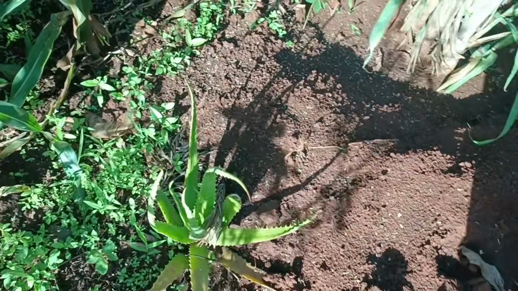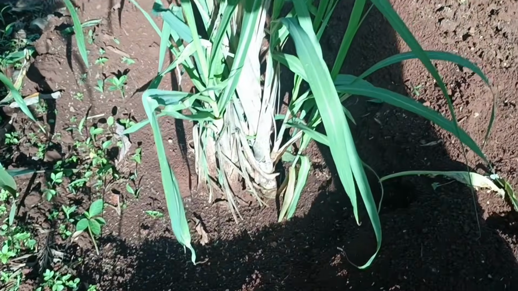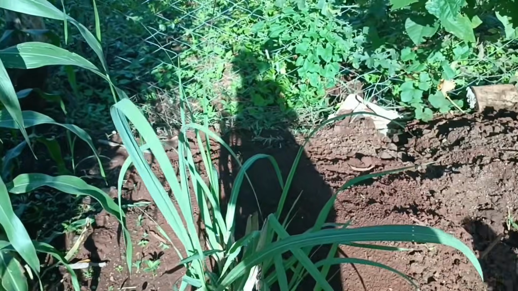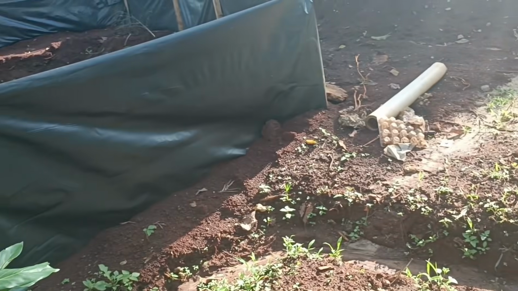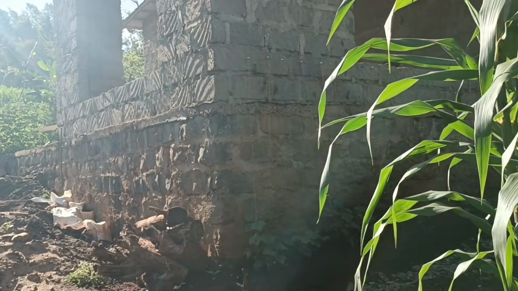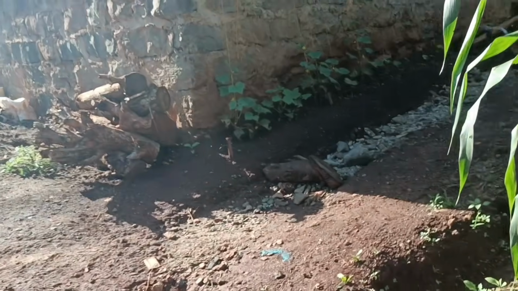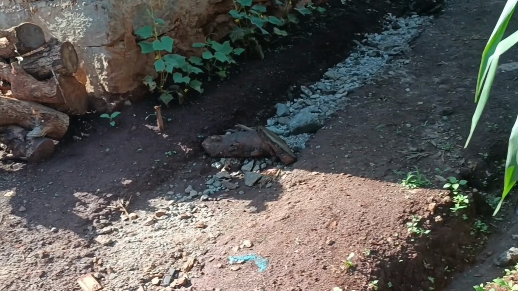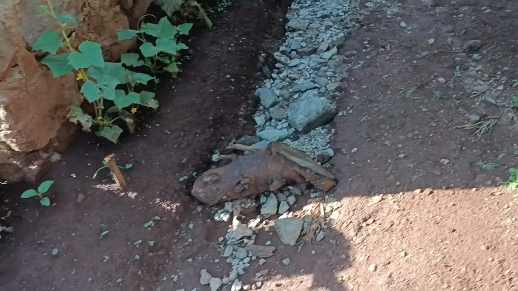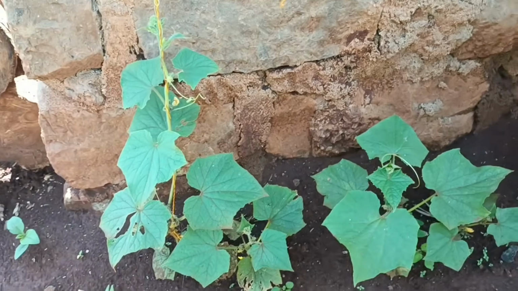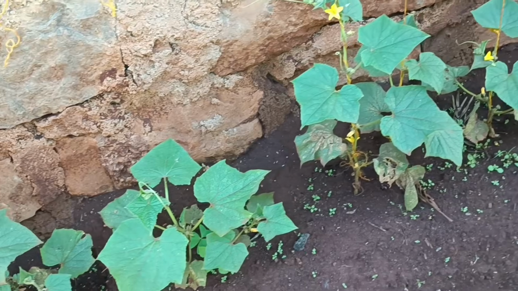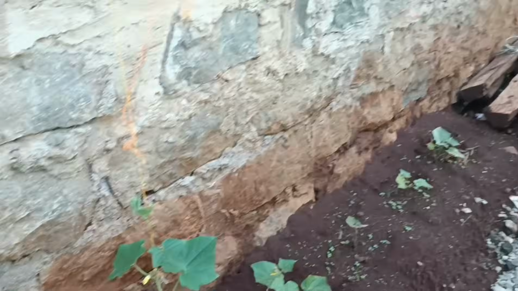I have aloe vera over here, it's still growing, and I have this is sugarcane, it's growing. So currently that's what's happening in this life that I chose. And I think that are some of the things that are making me proud, that I now own a house and everything, although it's not finished, but soon soon everything will be fine. We have some cucumbers over here. They are doing good. These are cucumbers, and yeah, that's it for today.